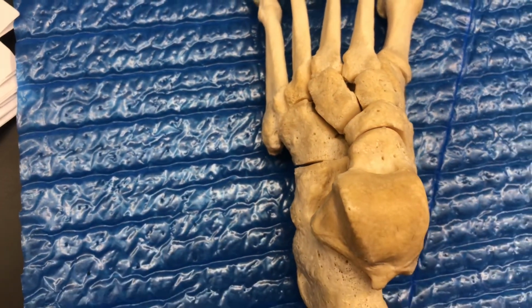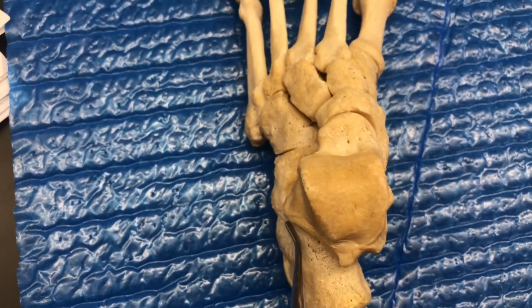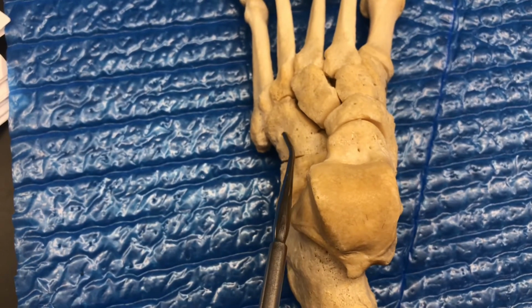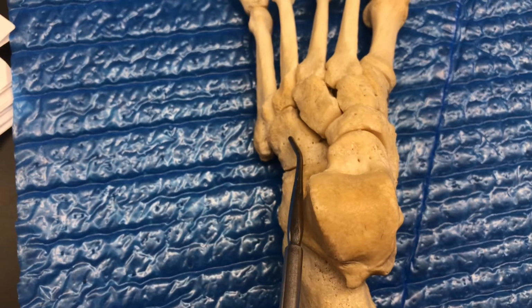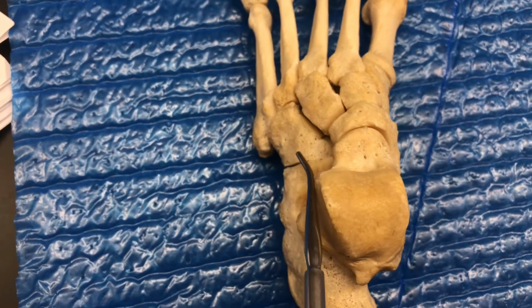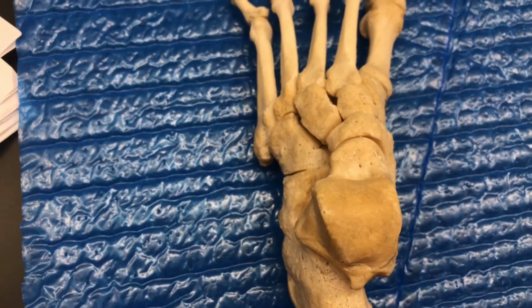And what we're going to see is the calcaneus. And we follow the calcaneus on the lateral portion. It's going to create a joint with one bone right here. And this bone right here is called the cuboid bone. Cuboid, kind of cube-shaped per se.